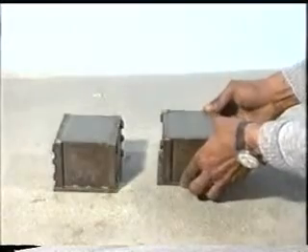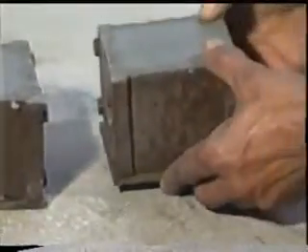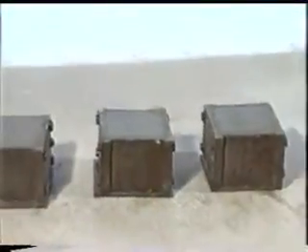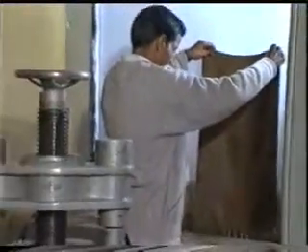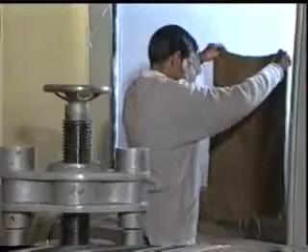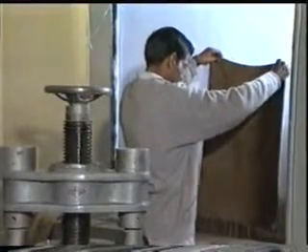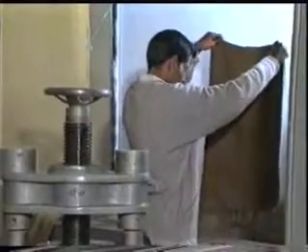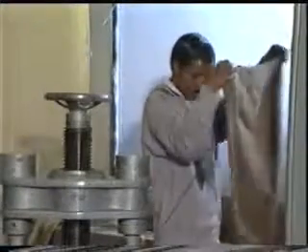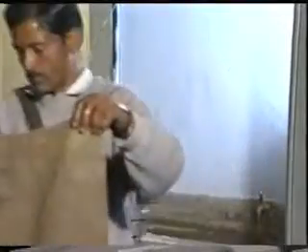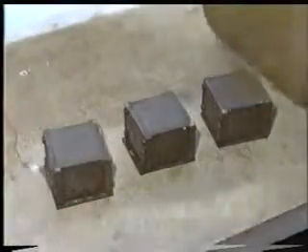The other 2 cement cubes are also filled and compacted in the mold in a similar manner. After the elapse of initial setting time of cement, which is generally 30 minutes, the cubes are covered with wet gunny bag. This helps in maintaining the relative humidity of 90% and temperature control of 27 plus minus 3 degrees Celsius.